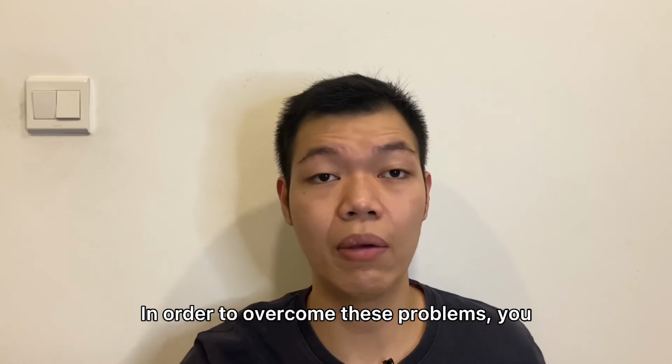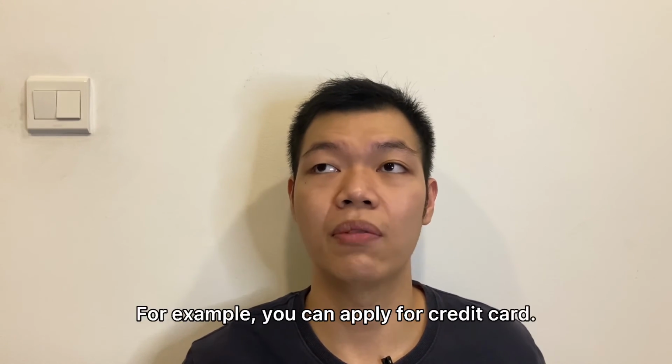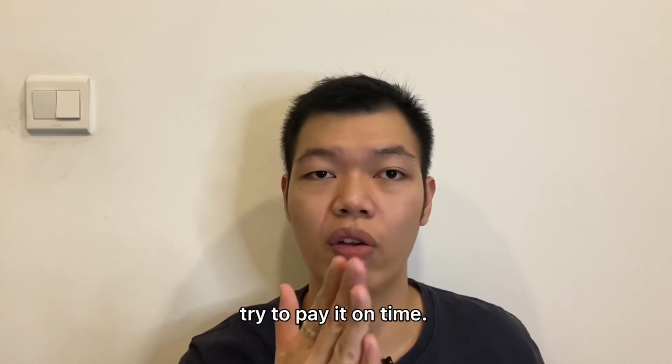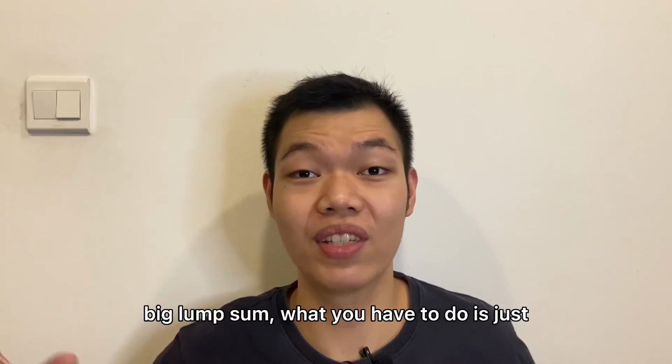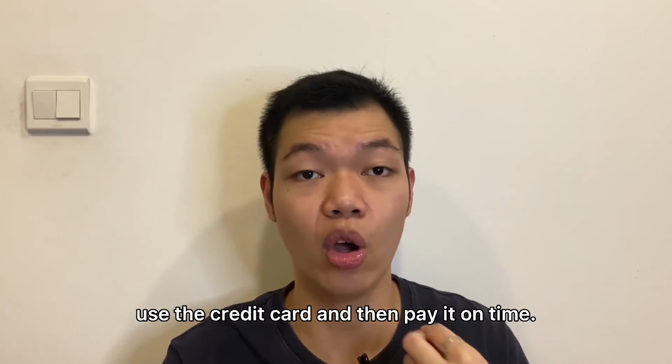In order to overcome these problems, there are certain things you can do. For example, you can apply for a credit card. If you have PTPTN loans, try to pay them on time. The credit card amount doesn't have to be a big lump sum. What you have to do is just use the credit card and then pay it on time.